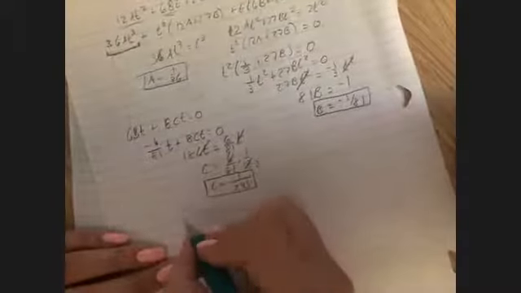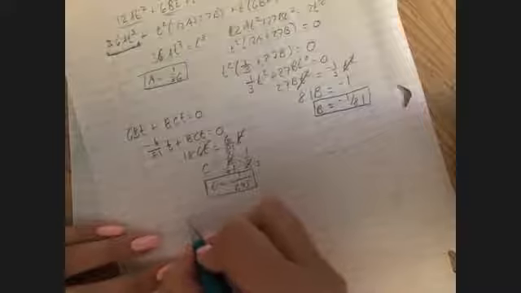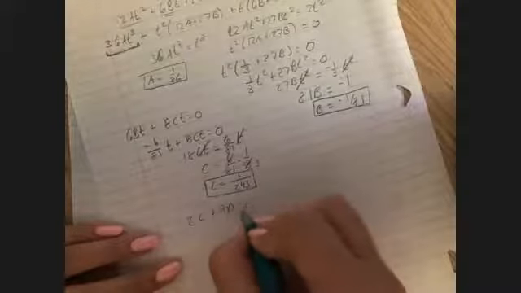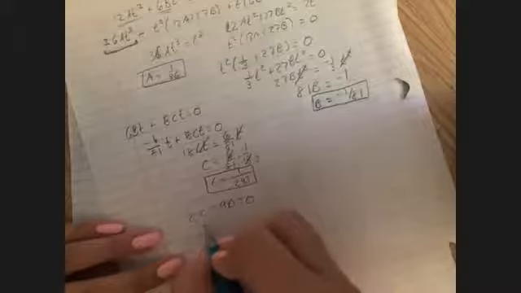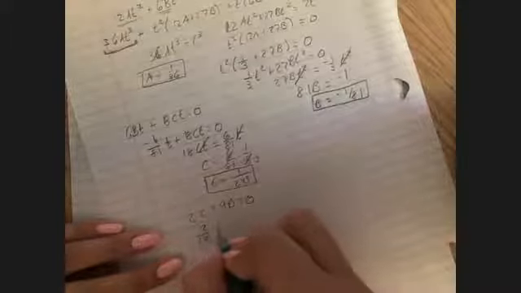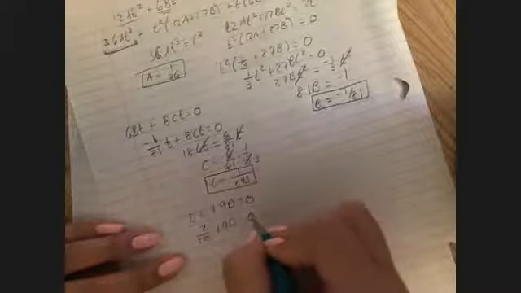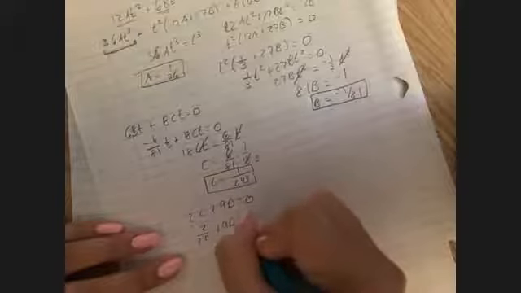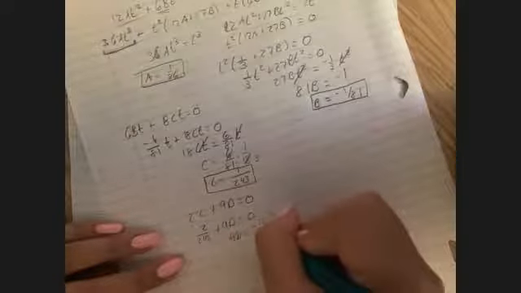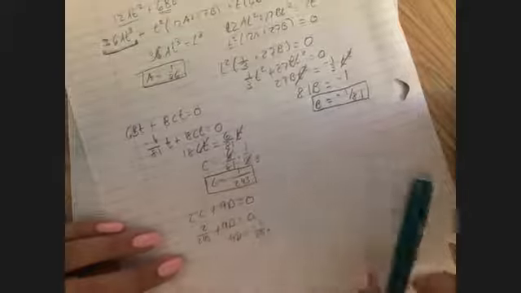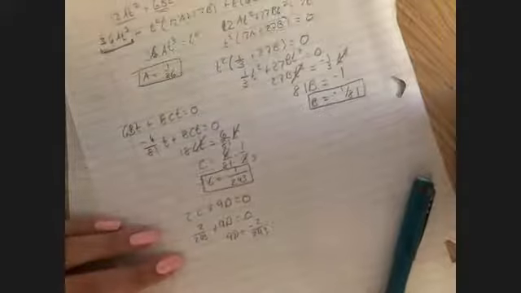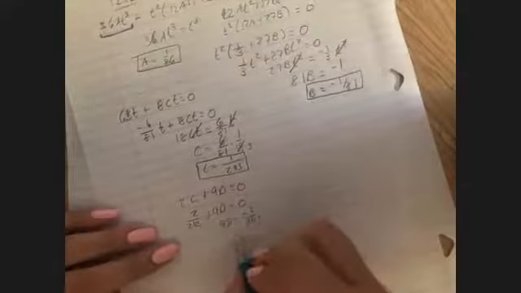And then we have 2c plus 9d equals 0. Why is this so ugly?